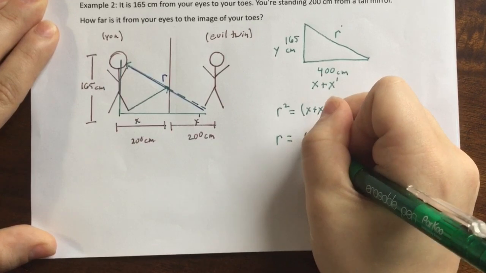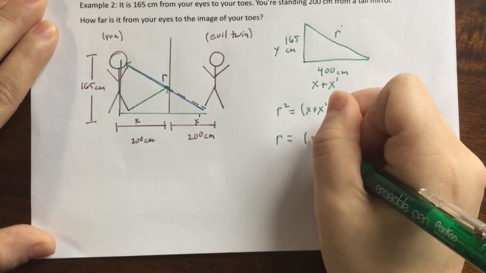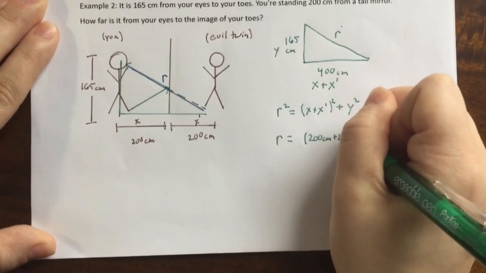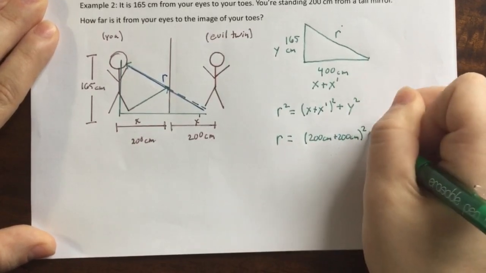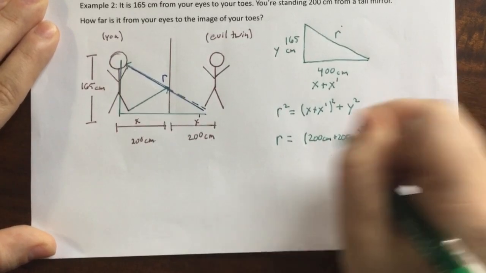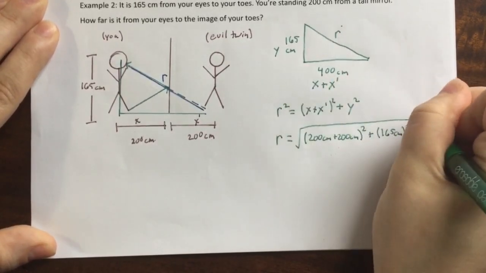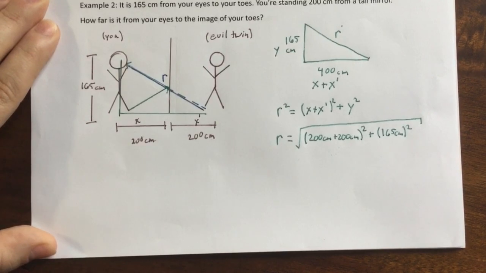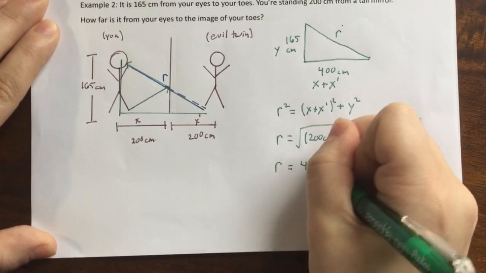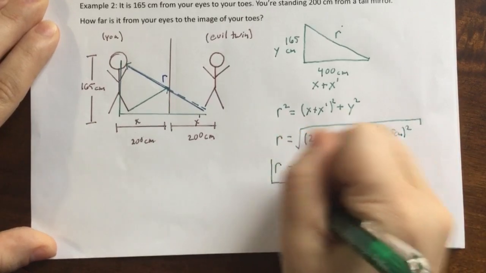R is equal to the square root of 200 centimeters plus 200 centimeters squared plus 165 centimeters squared. And we get that R is equal to 433 centimeters.